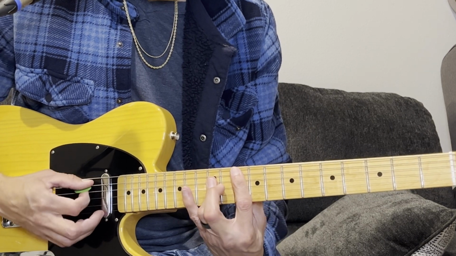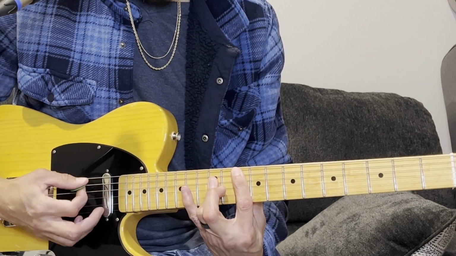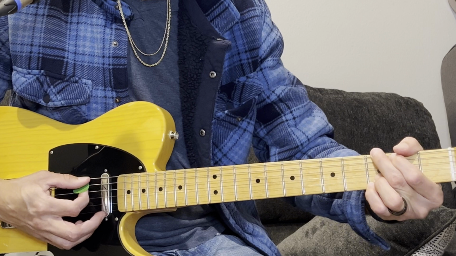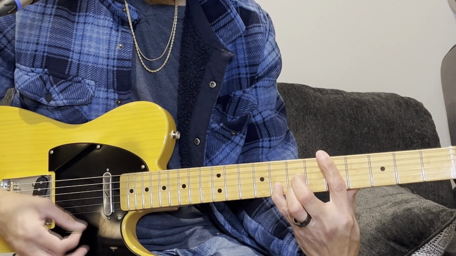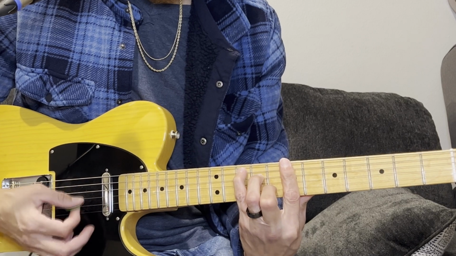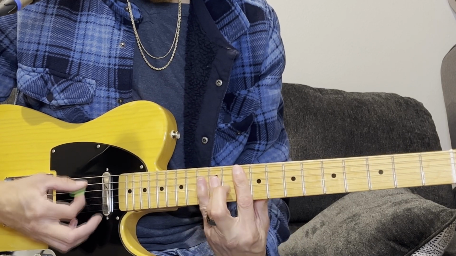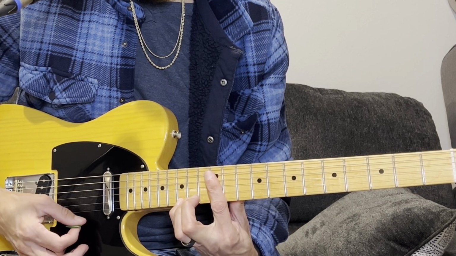That's our A shaped G. So this is our G. C. So that's the rule. That's the little trick that I wanted to show everybody here.